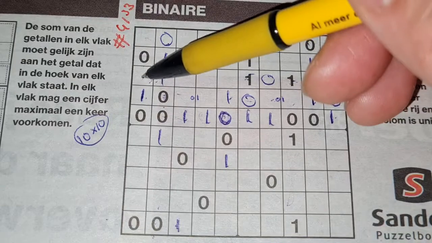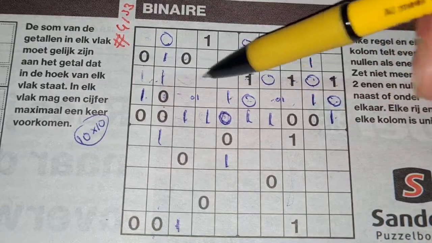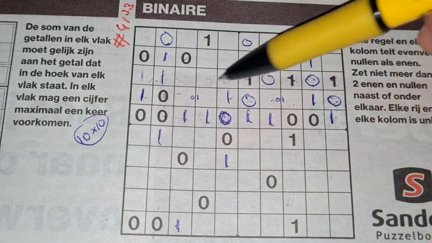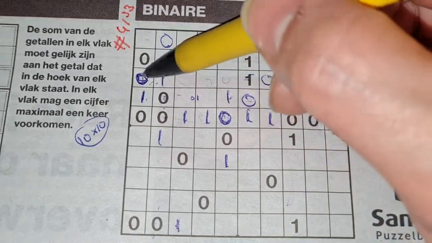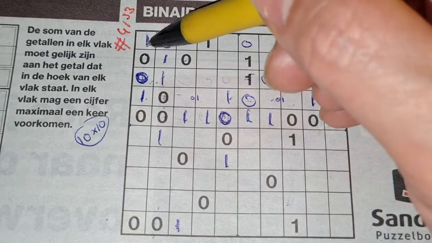If I place number 5 here, then we have 3 O's in a row in this row. Not allowed, one of the rules, so this cannot be a 1. This should be an O. Double O, here 1, there 1.